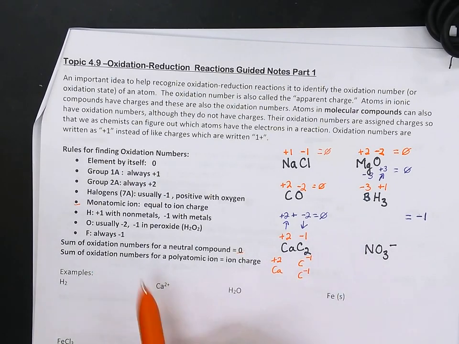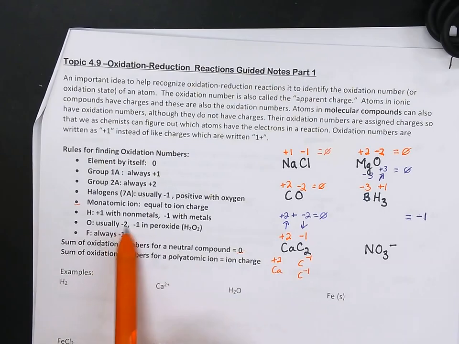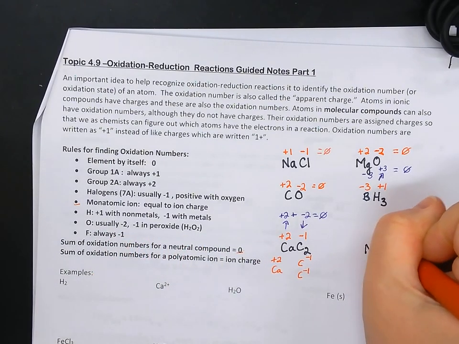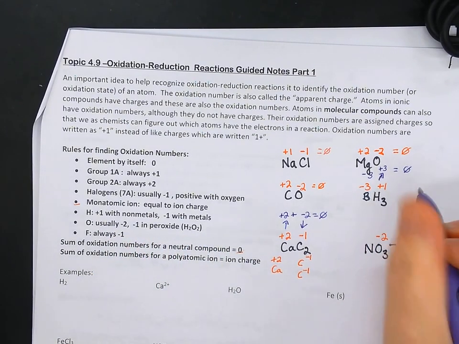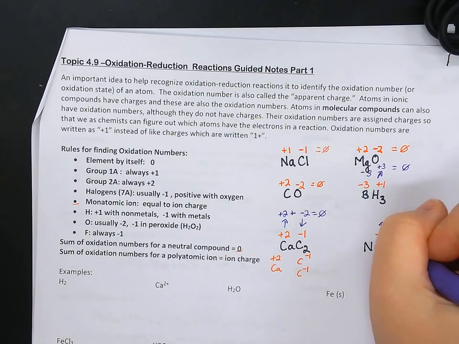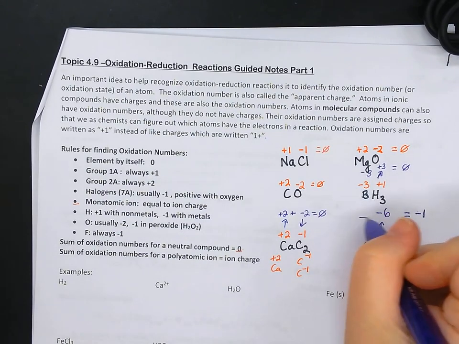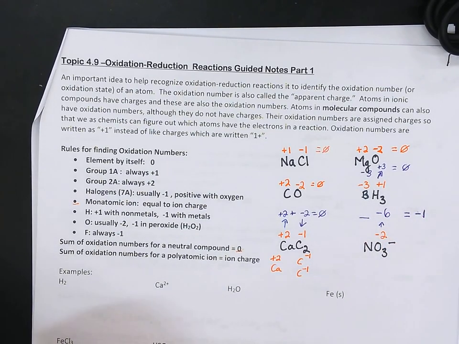Let's think about this. We've got nitrogen, which doesn't have a rule. We have oxygen, usually -2, but it's not in a peroxide, so oxygen's -2. Now, there's 3 oxygens, so 3 times -2 gives me -6. Now we have to think about what combined with -6 gives me -1.